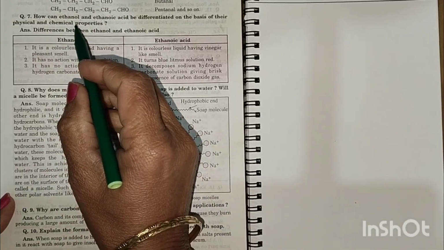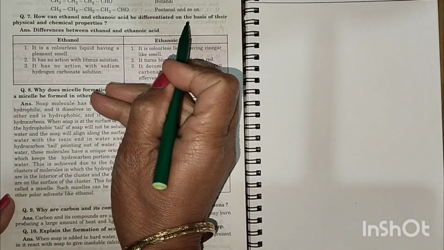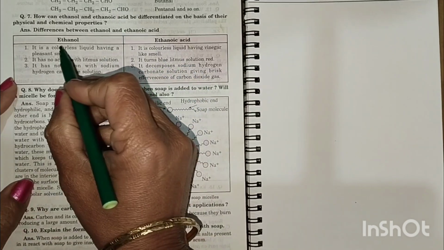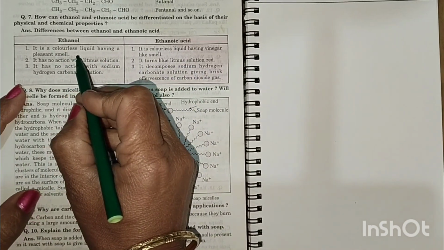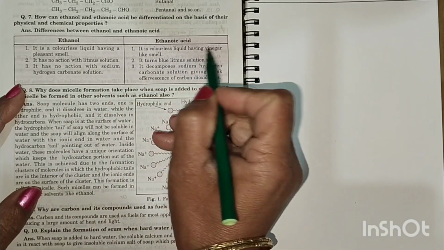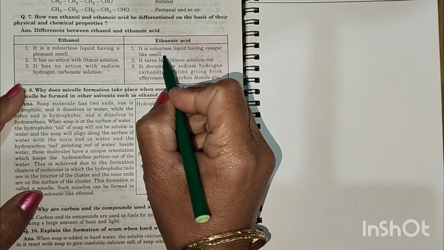Next question, how can ethanol and ethanoic acid be differentiated on the basis of their physical and chemical properties? Ethanol is a colorless liquid having a pleasant smell. Ethanoic acid is a colorless liquid having a vinegar-like smell.